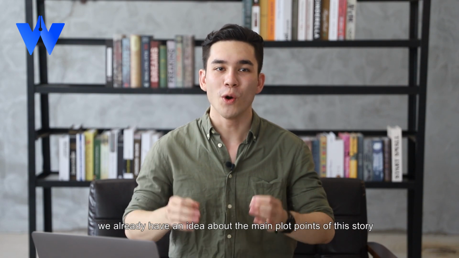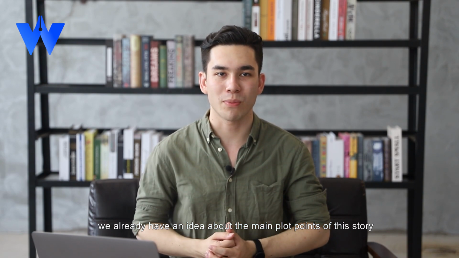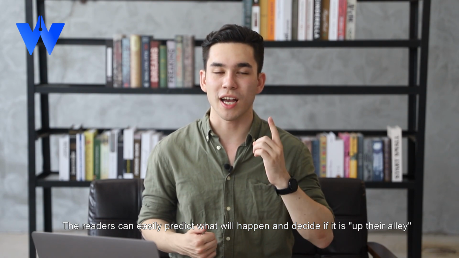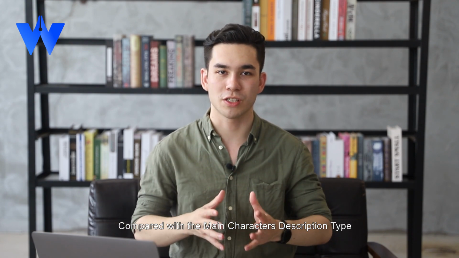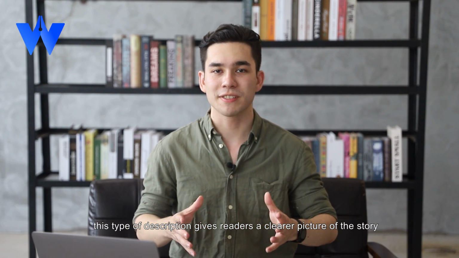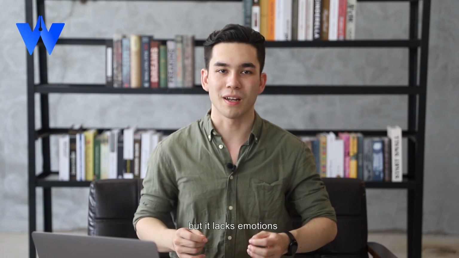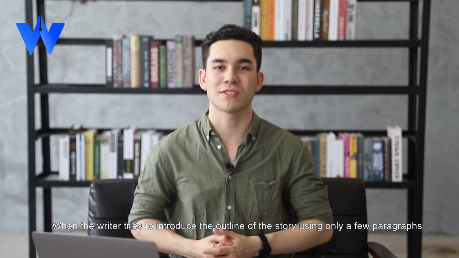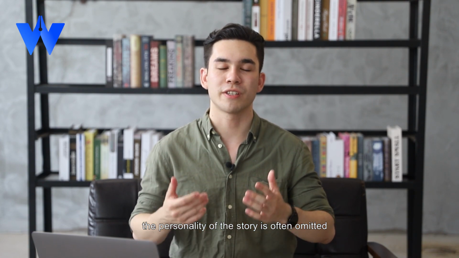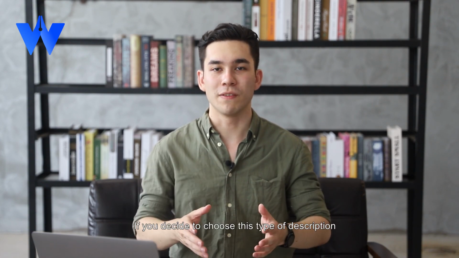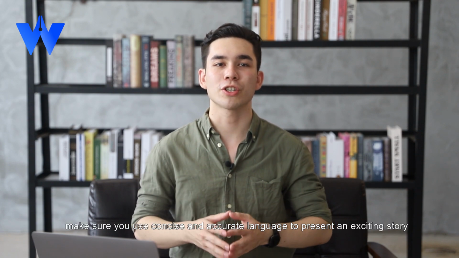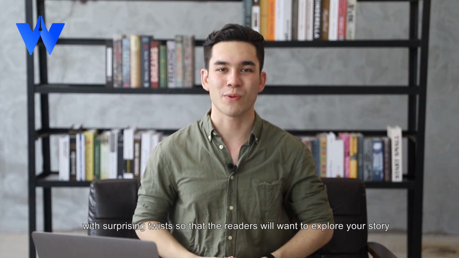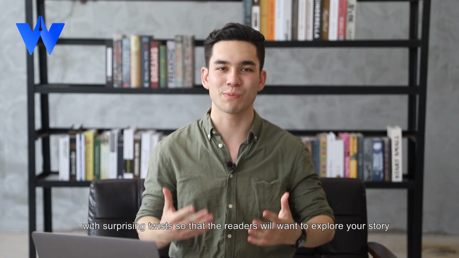After reading the description, we already have an idea about the main plot points of this story. The readers can easily predict what will happen and decide if it is really up their alley. Compared with the main character's description type, this type of description gives readers a clear picture of the story, but it lacks emotions. When the writer tries to introduce the outline of the story using only a few paragraphs, the personality of the story is often omitted, and the emotions are lost. If you decide to choose this type of description, make sure you use concise and accurate language to present an exciting story with surprising twists so that the readers will want to explore your story.